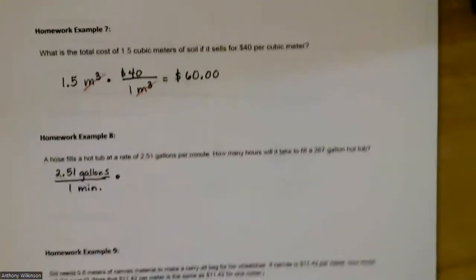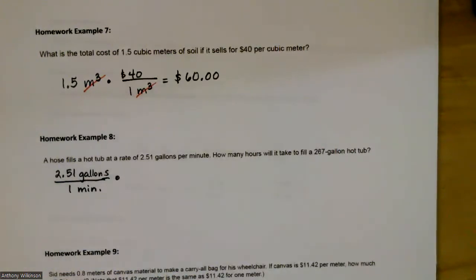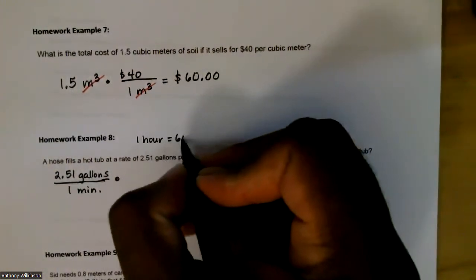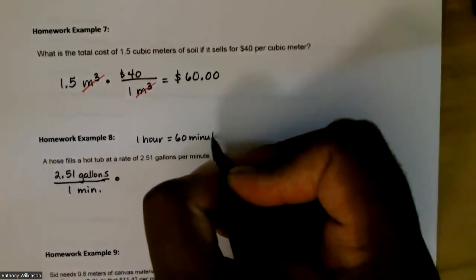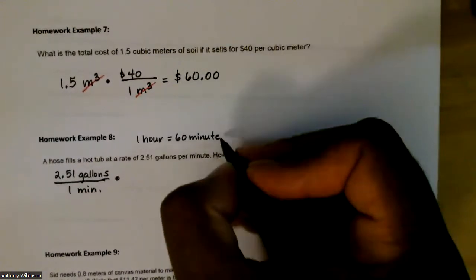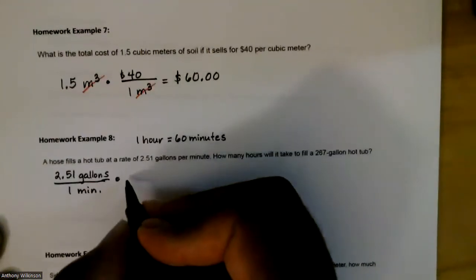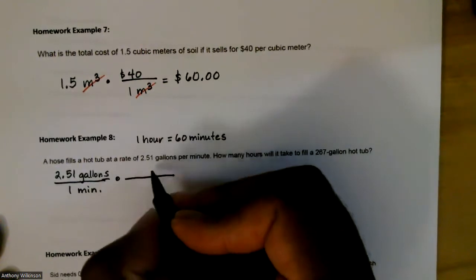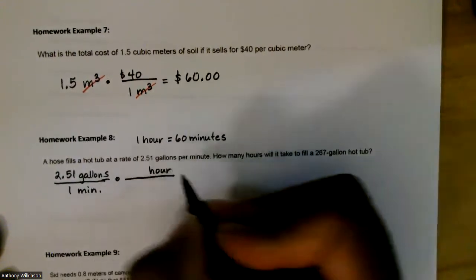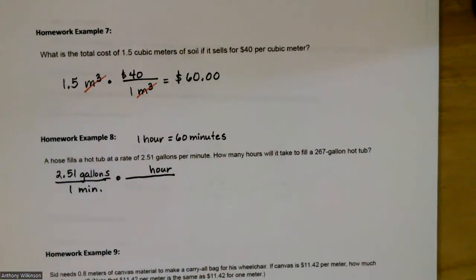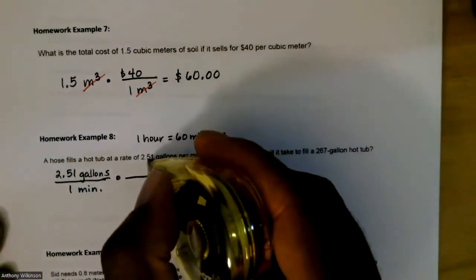Now, it says how many hours will it take? Well, we need to convert this to hours here. I do know that 1 hour is equal to 60 minutes. In this case, that's just common knowledge. 1 hour is 60 minutes. So to convert that to hours, I need to put the minutes on top.